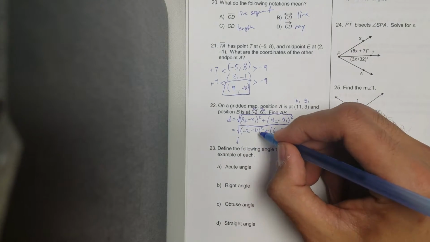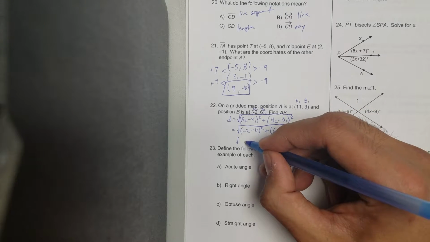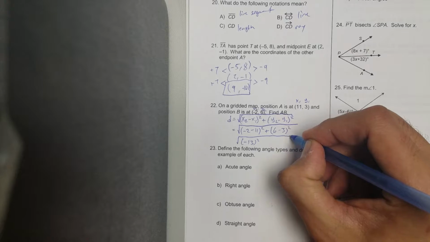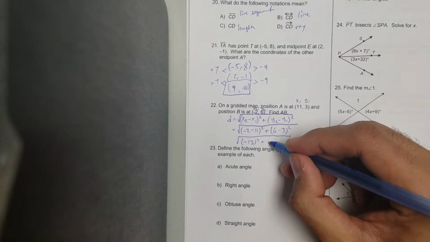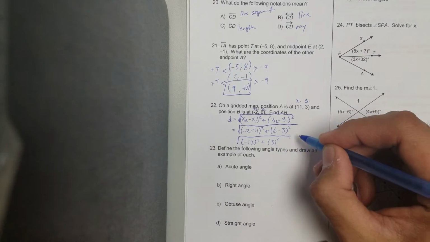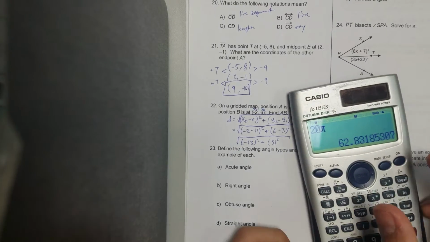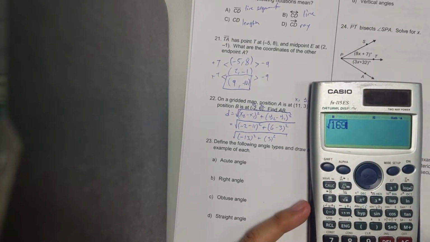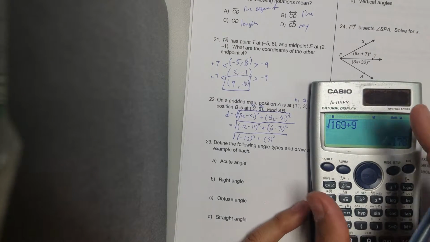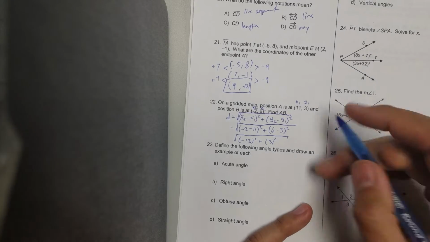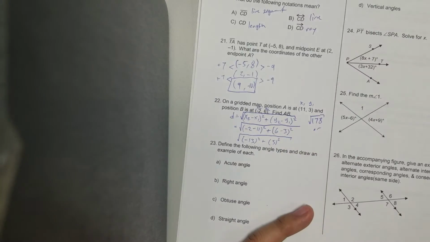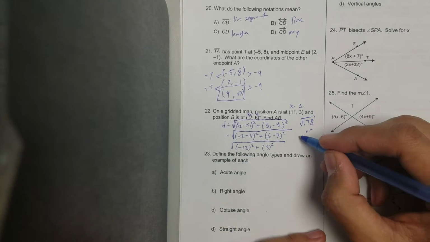So this is going to be -2 minus 11 is -13 squared, plus 3 squared. So that's going to be the square root of 169 plus 9. So the square root of 178 is the answer. Square root of 178. Or you could also say 13.34.